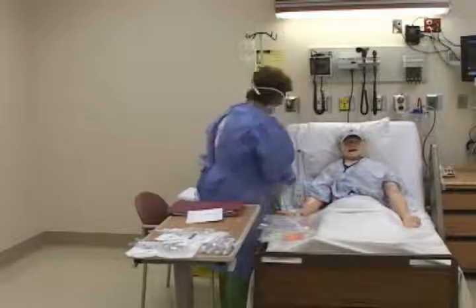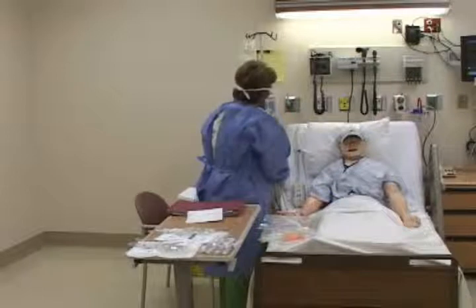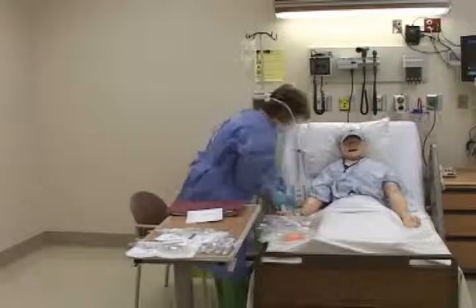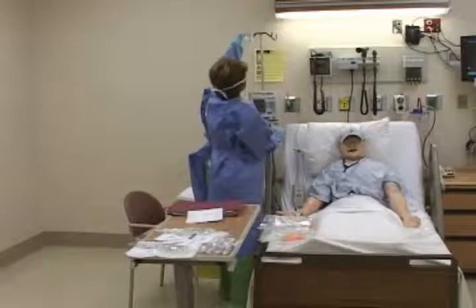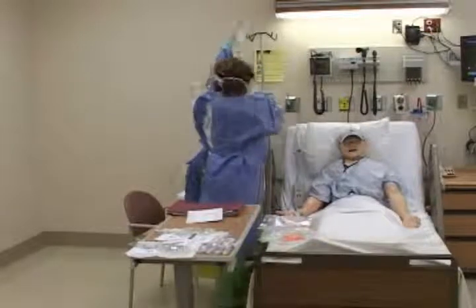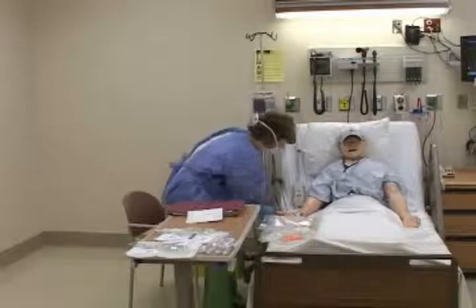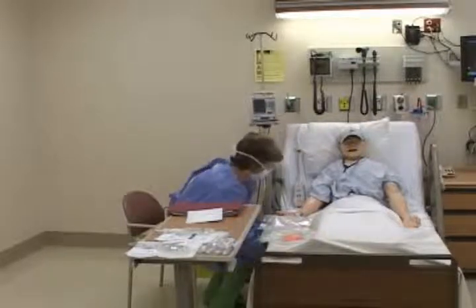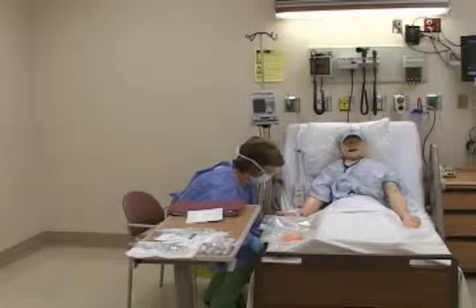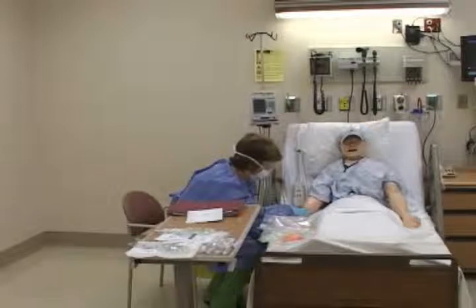Now, your urine will be red the first couple times you go to the bathroom. First thing I'm going to do is check for a blood return. And there you have it, a nice blood return.